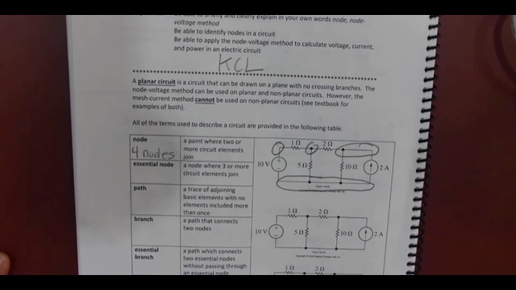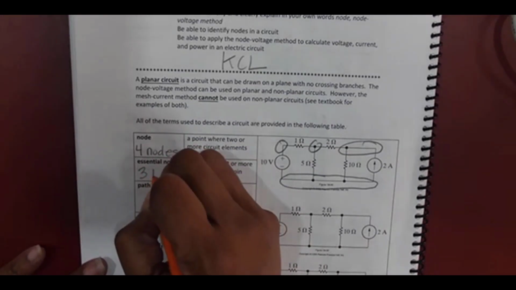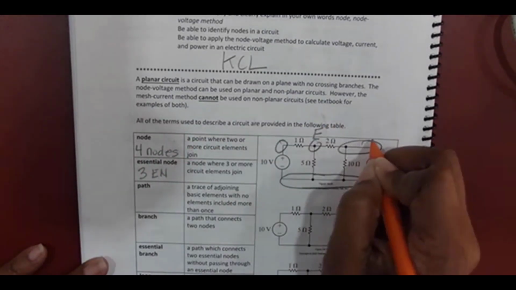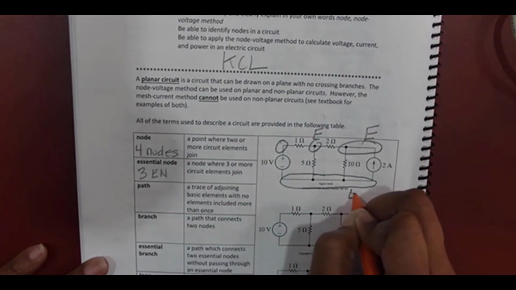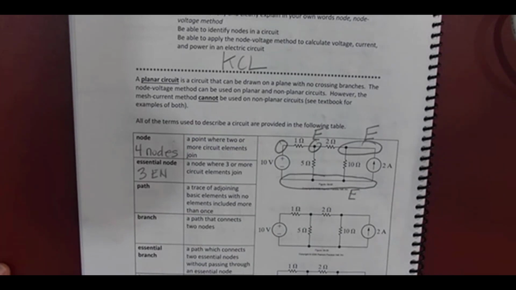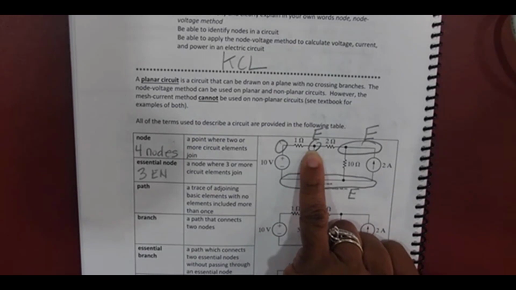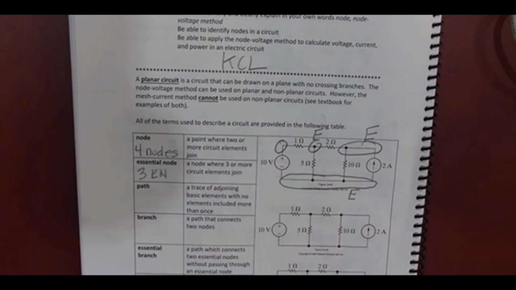Okay? An essential node is a node where 3 or more circuit elements connect. So there are 3 essential nodes. The essential nodes are here, here, and here. Basically, whenever you have series elements, they're at non-essential nodes. So if only 2 elements meet at a node, it's called a non-essential node, and it means those elements are in series. The only reason you care about that is because when you're doing KCL, you don't necessarily have to do it at that node, because once I find the current at this node, it's the same as the current there. Questions?